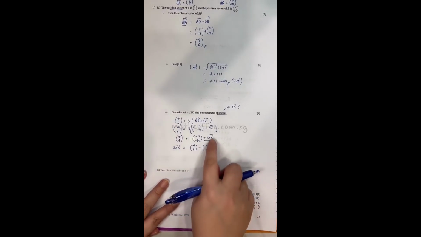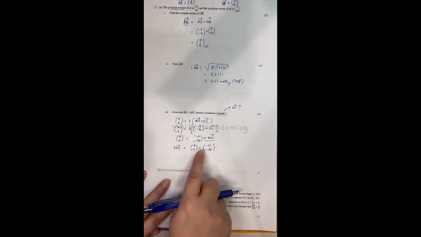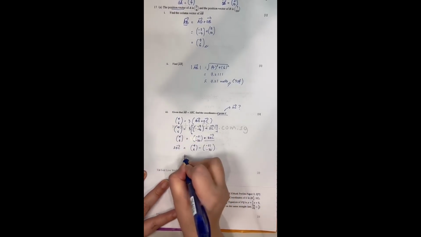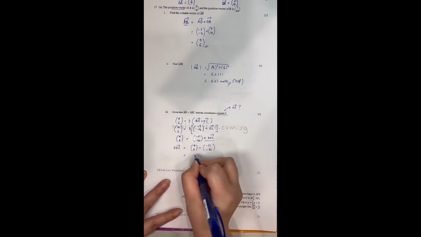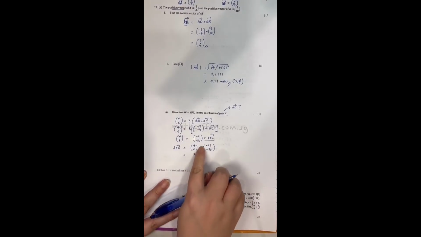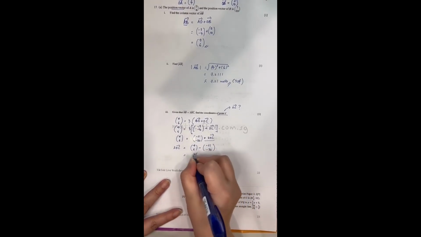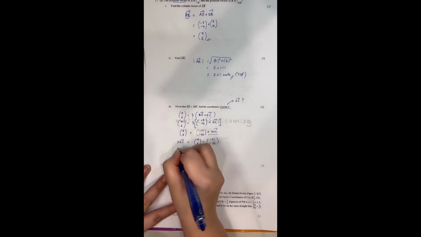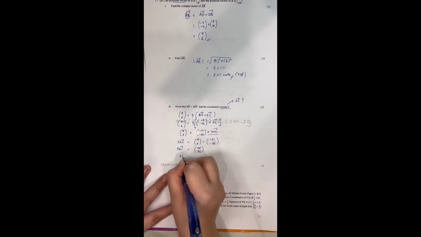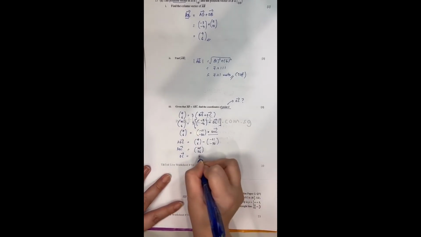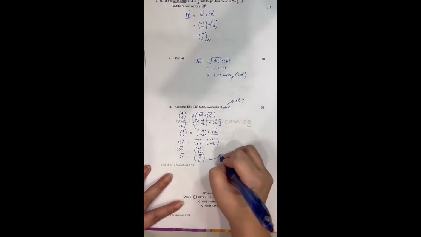So it's like solving algebra. I want to make 3 OC the subject, so I bring this over. So it's 4, 6 minus this. So it becomes 4 minus minus 21, therefore it becomes 25. 6 minus minus 30, so it becomes 36. So this is 3 OC. To find OC, I just need to divide by 3. So I get 25 over 3 and 12. Therefore, C is 25 over 3 and 12. Done.